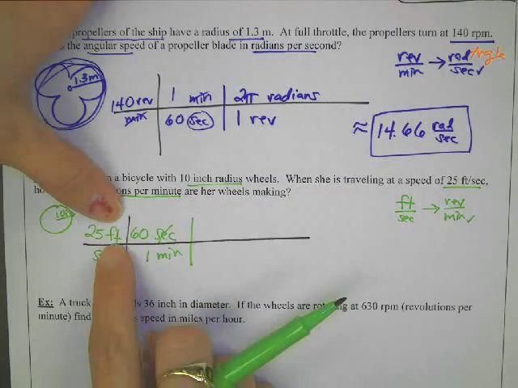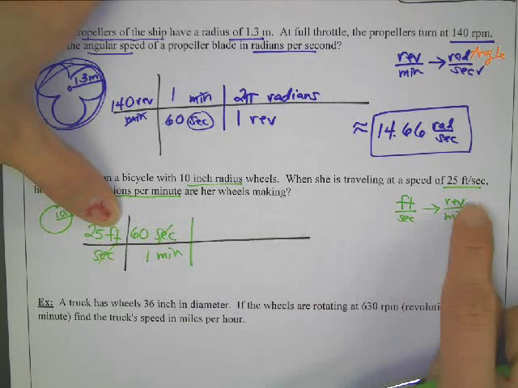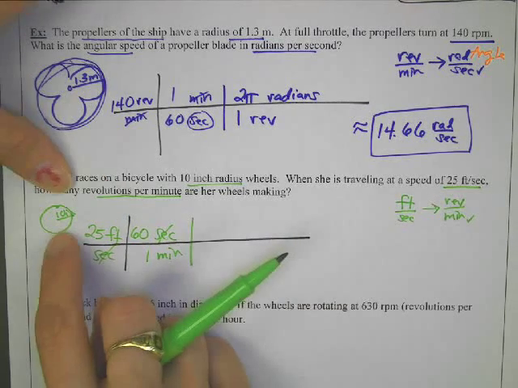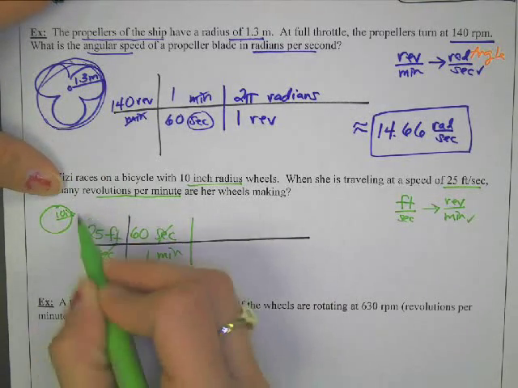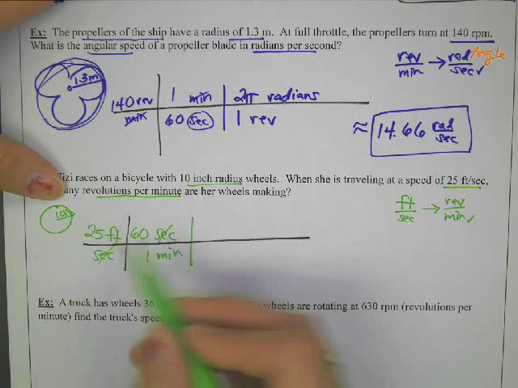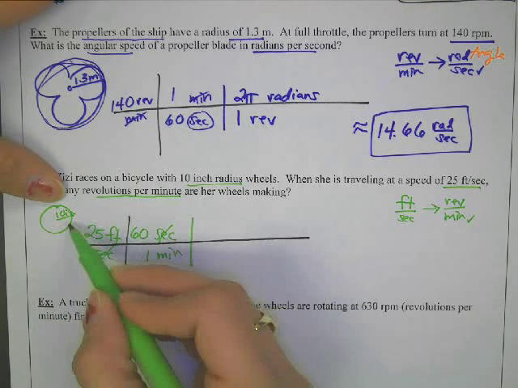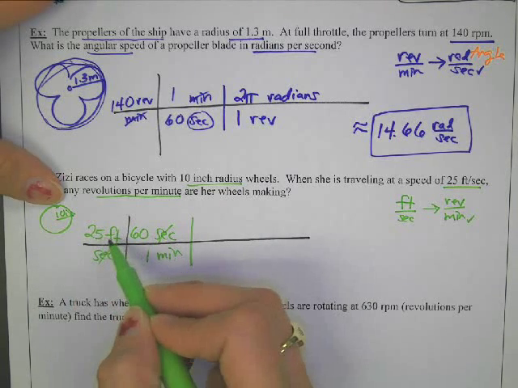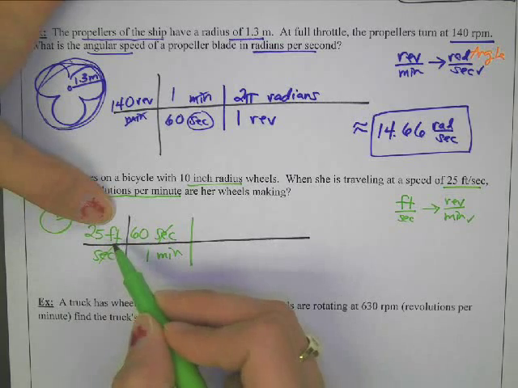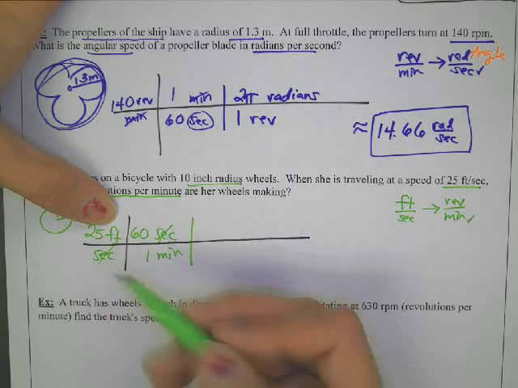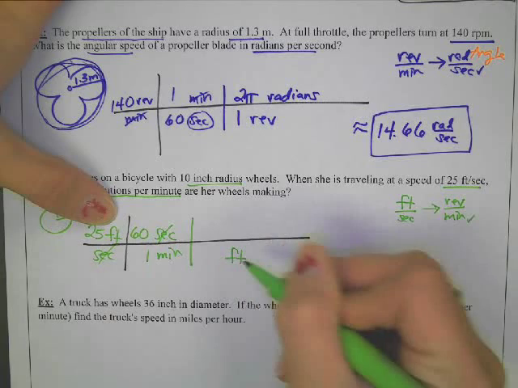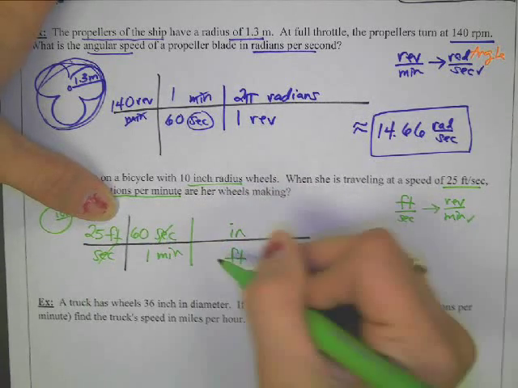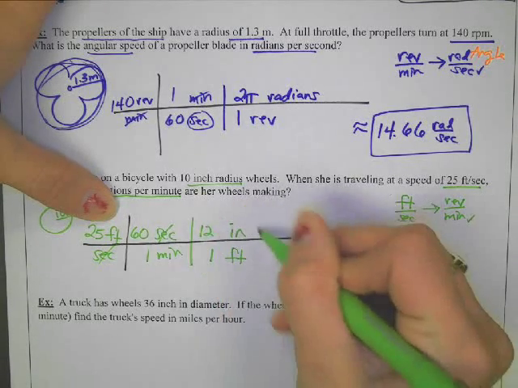Okay, let's talk about feet. Feet has to be converted into revolutions. Revolution means go look at that circle. You have to go around it to be a revolution. But wait a minute, feet? This circle's in inches. So I'm not quite matching up here with feet and inches. So guess what we have to do with feet? That's right, we're going to have to put feet down here, convert feet into inches, then I can talk about that circle in inches. 1 foot has 12 inches.